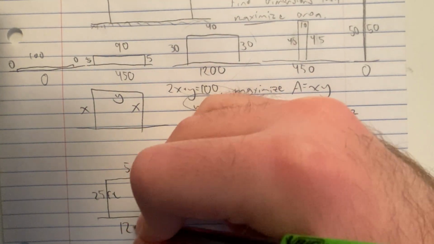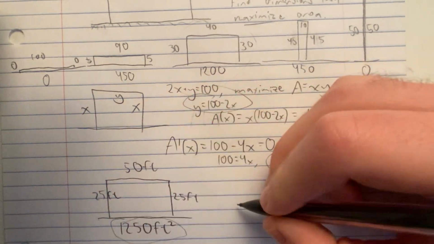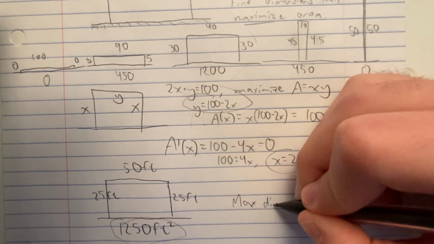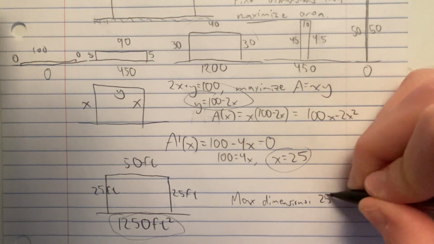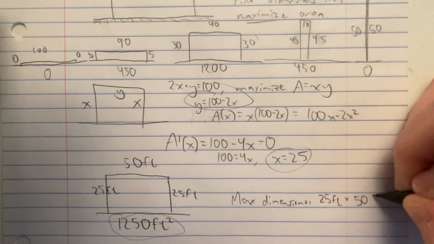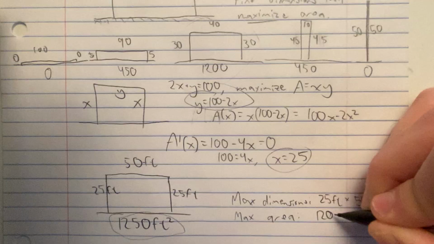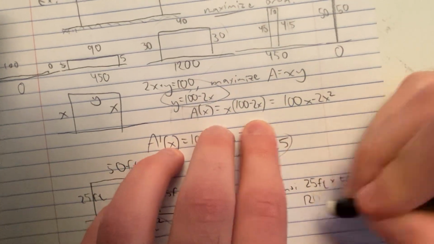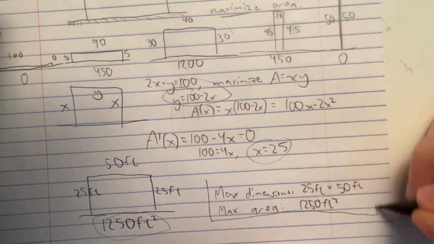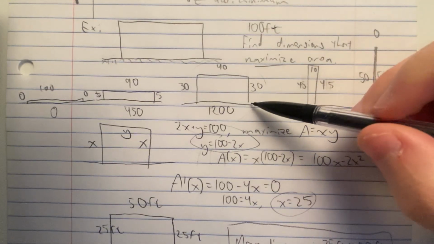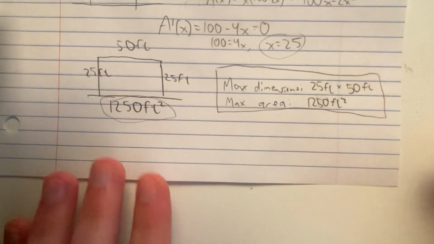So the max dimensions are 25 feet by 50 feet, and the maximum area is 1,250 square feet. That's better than we were able to get through naive guess and check, and so I think our farmer will be pretty happy with that.